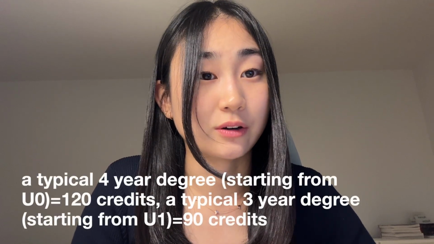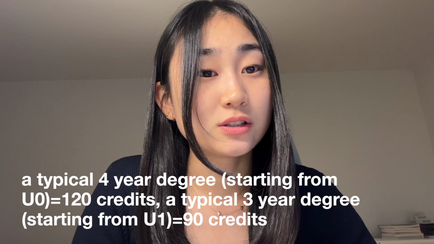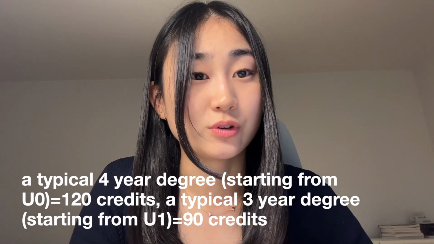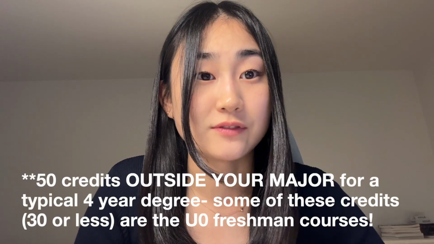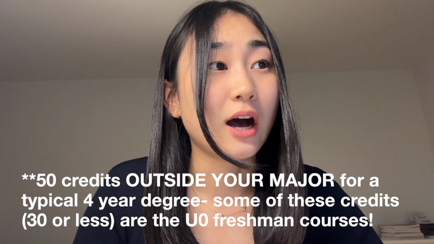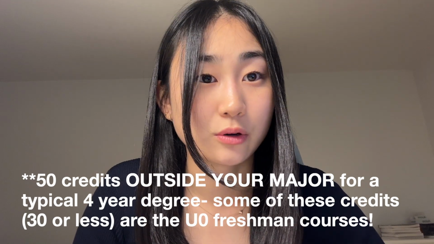One thing to note is that in order to graduate from McGill, if you start off in U0, you need 120 credits to graduate. But if you look up the credits you need for a certain major, it's usually somewhere around 65 to 70 credits. So if you do the math, you are going to have about 50 credits that you have to take throughout your bachelor's degree that are not part of your major program.